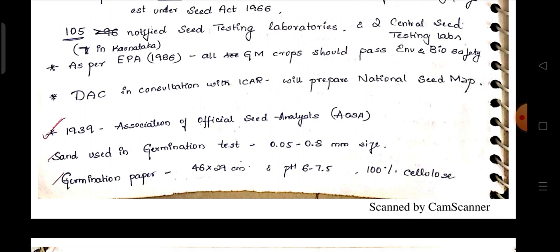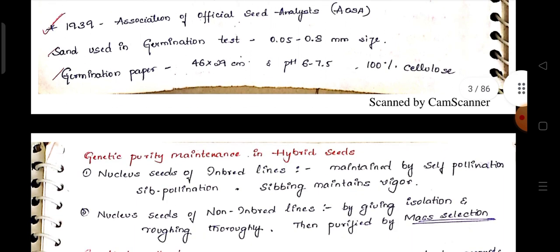In 1939, Association of Official Seed Analysts AOSA was established. Sand used in germination test is of 0.05 to 0.8 mm size. Germination paper used is 46 by 29 centimeter, that is the standard size of it, and pH maintained is 6 to 7.5. 100% cellulose material is used here.